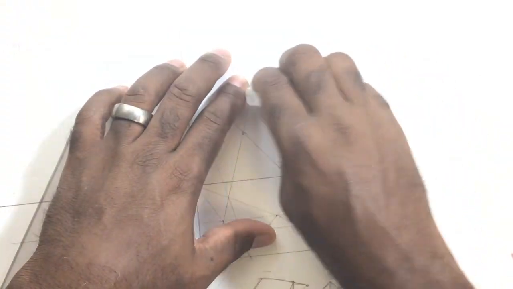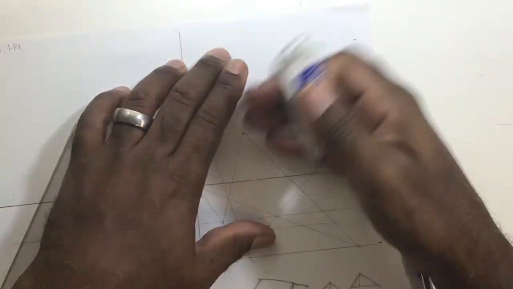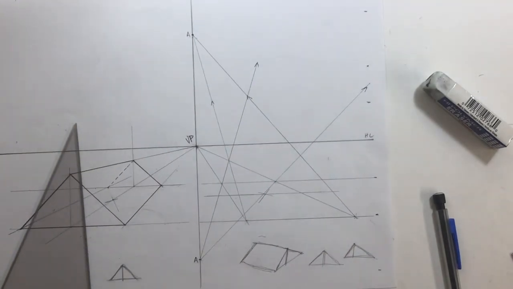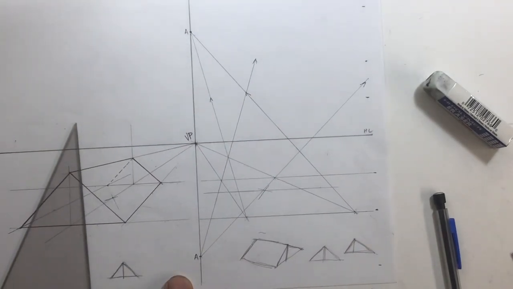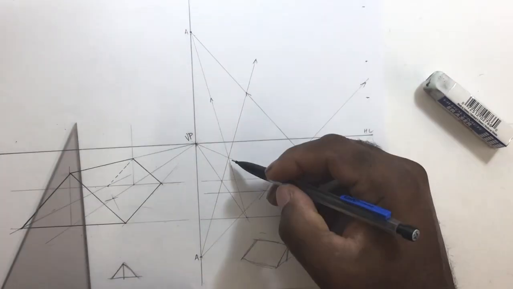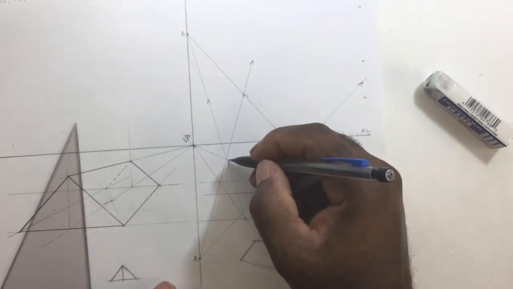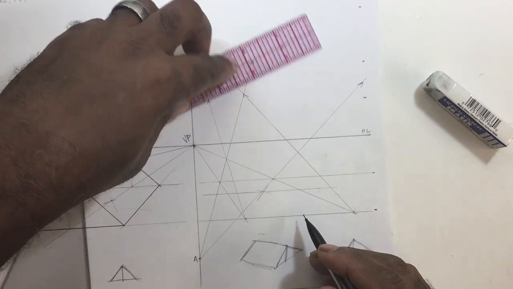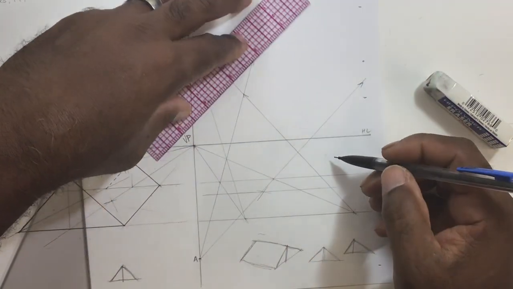I don't know what this is doing here. Nobody invited this guy to the party. Okay, that's what's happening. All right, so where the lines intersect is where we'll get the top of our tent, or the top of our prism.